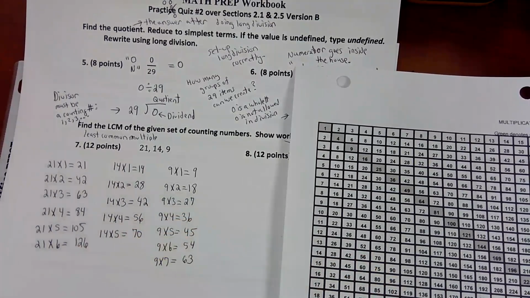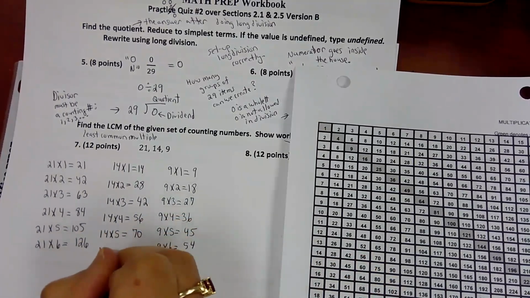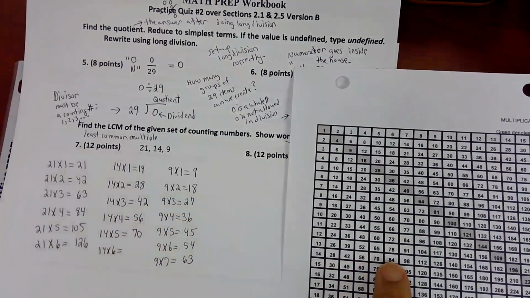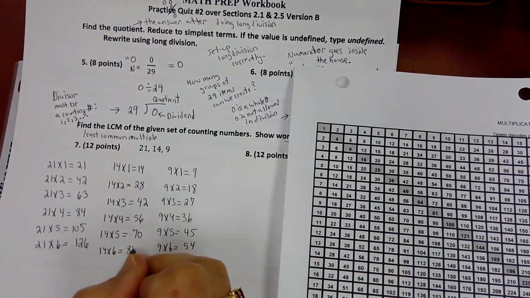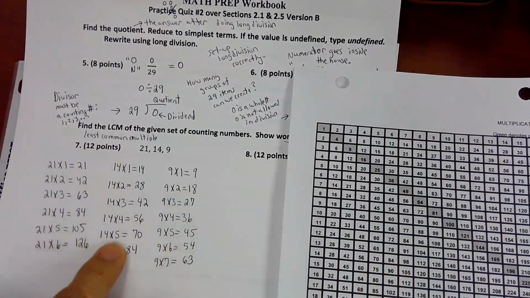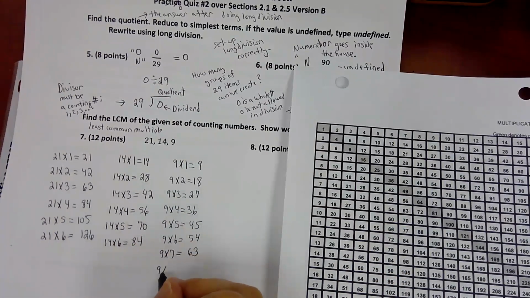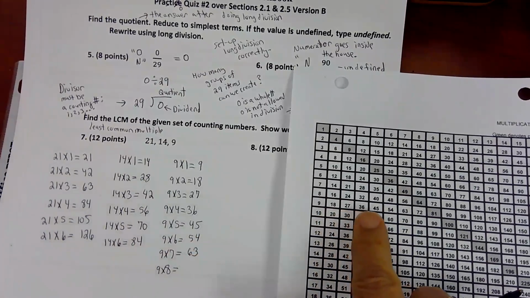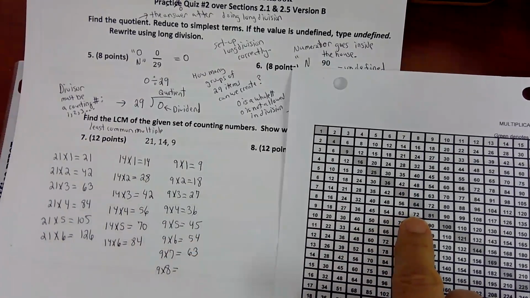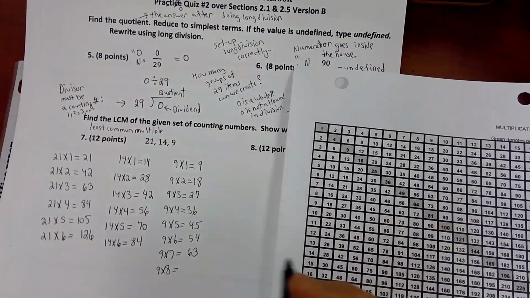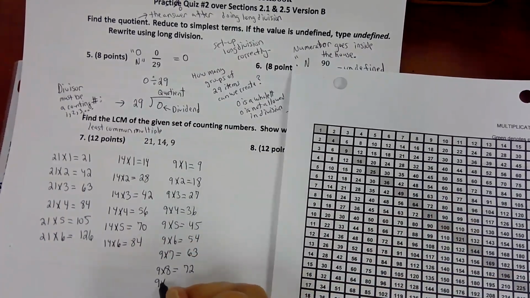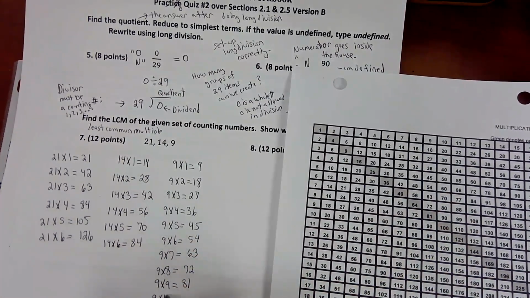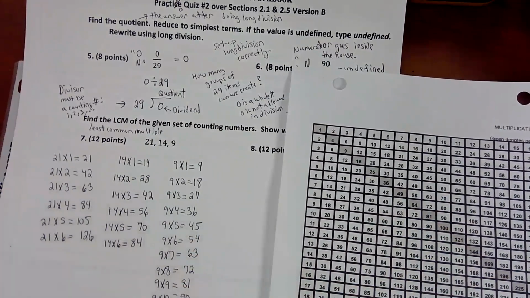Okay, so you see that's not a match then. We got to keep going. 14 times 6 is 84. Maybe that's the match, because see, there's an 84 here. So let's try the 9. 9 times 8. So go back to 9. So 1, 2, 3, 4, 5, 6, 7, 8. 9 times 8 is 72. 9 times 9 is 81. So it doesn't look like that's going to work because 9 times 10 is 90. So you see that's not going to work then.